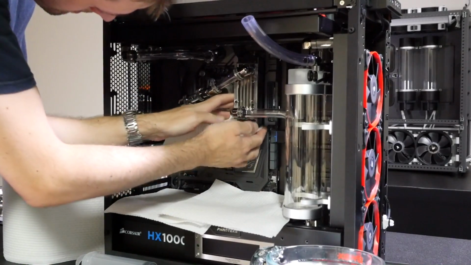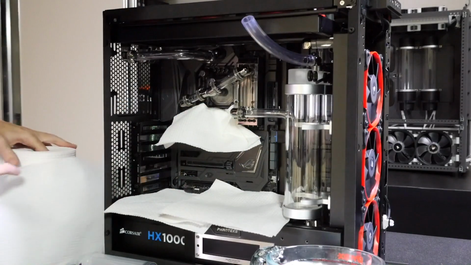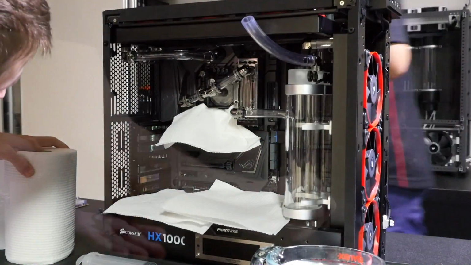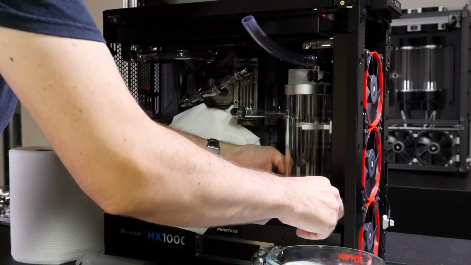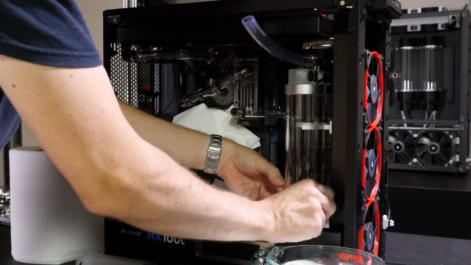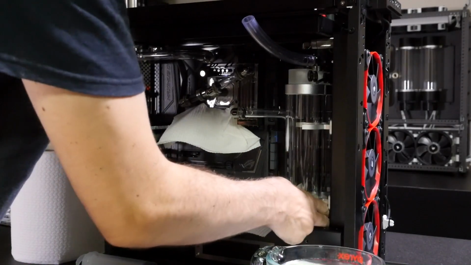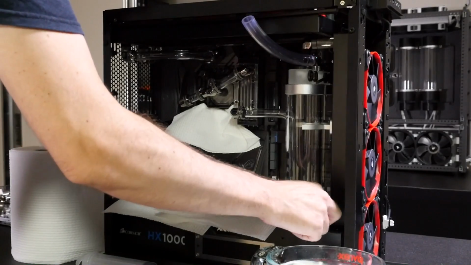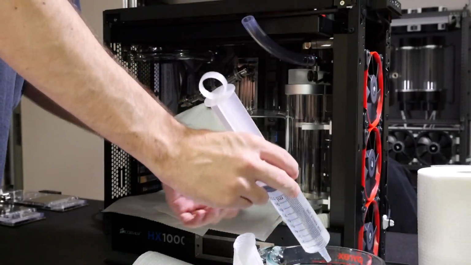Due to the limited space in this build, I've decided to separate the building and filling of the two loops. This is to make things a little bit easier, but it's mostly to minimize risk. Obviously, you should do everything that you can to minimize the risk of damage from leaks.